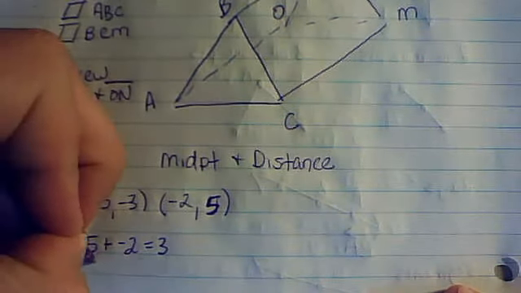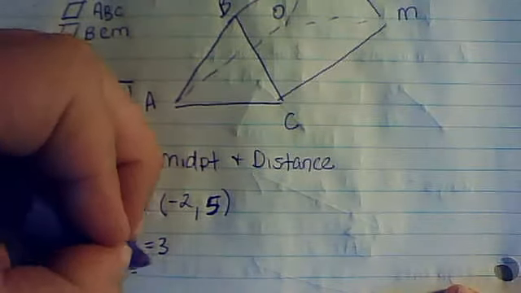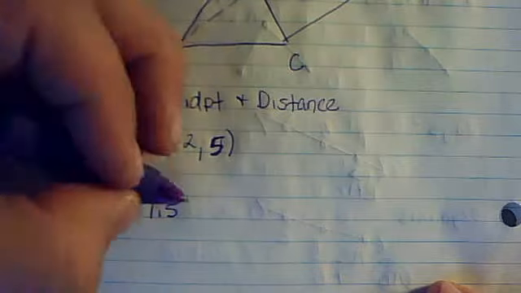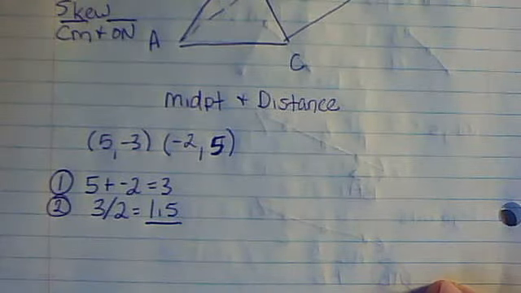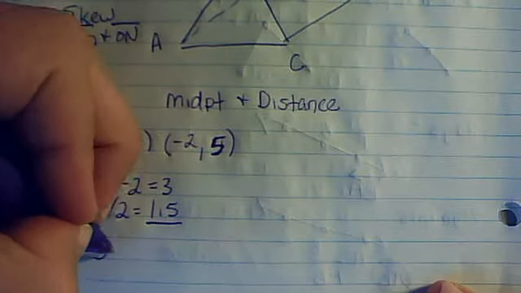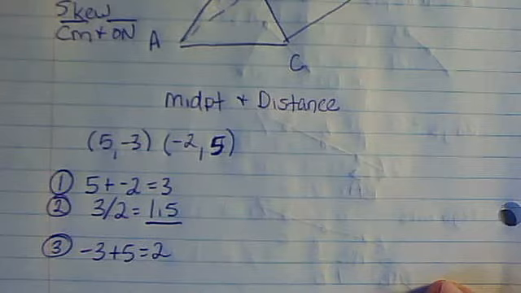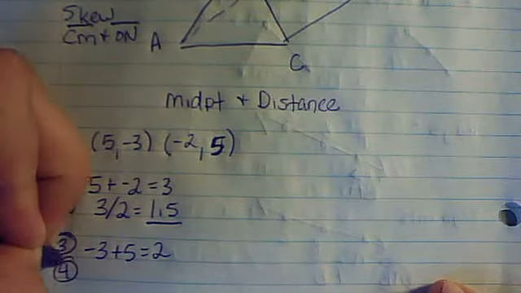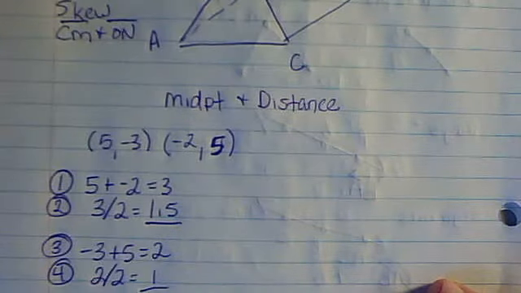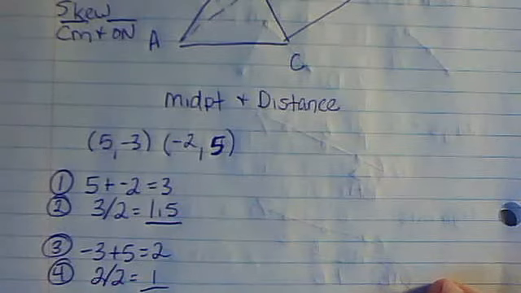Step 2 is to take that answer and divide it by 2. 3 divided by 2 is 1.5. So 1.5 is going to be the x value of your midpoint. Step 3 is to do the same process but with your y values. -3 plus 5. The next step, take that answer and divide it by 2. That becomes the y value of your midpoint. So you would have 1.5, 1.